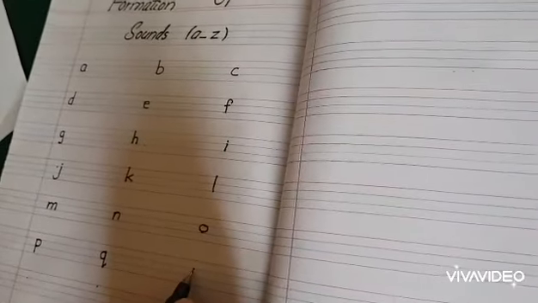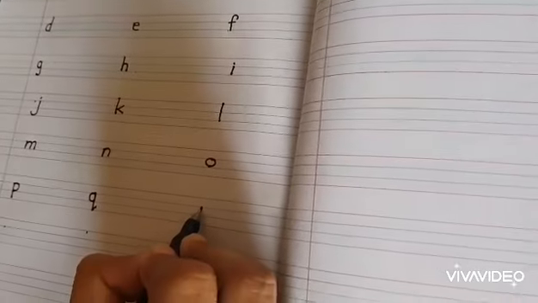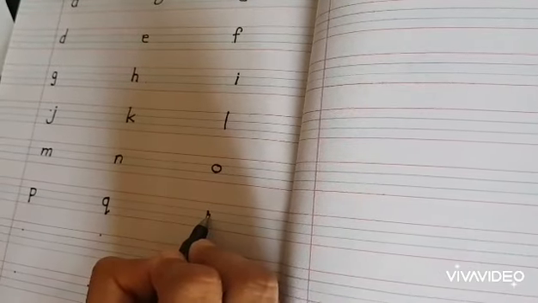Next sound is R. We make R sound between two black lines. Come down, go up and turn a little.